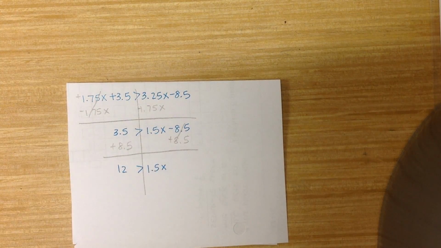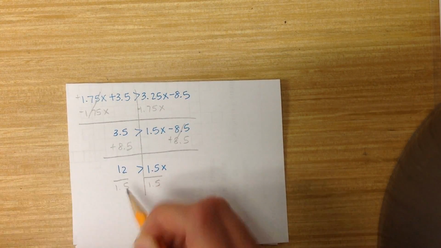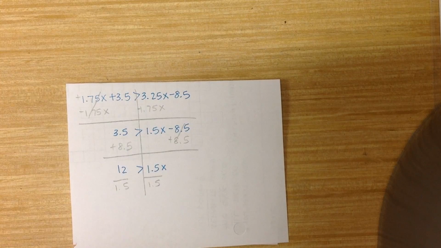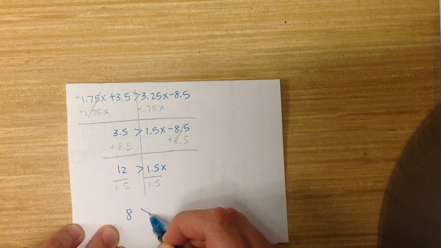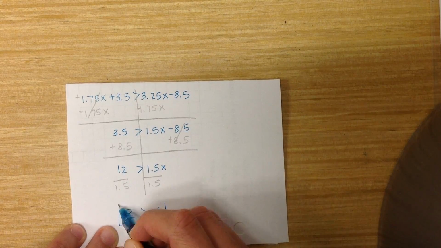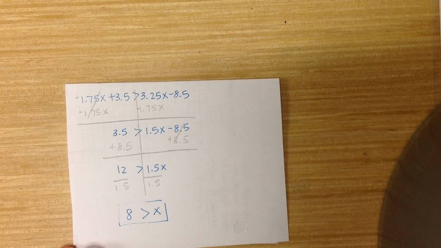Don't always write the x's first. Next thing is I'm going to divide by 1.5 on both sides. So 12 divided by 1.5 gives me 8. Do I write the x first? No, I write the answer. 12 divided by 1.5 is 8. Keep your symbol the same because you did not multiply or divide by a negative, and then you have x. So x is less than 8.